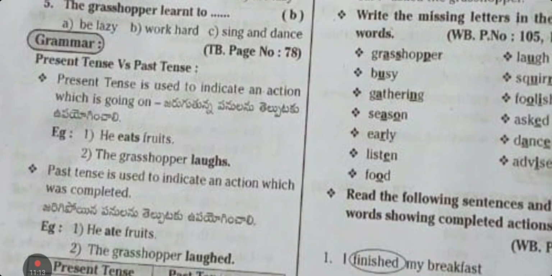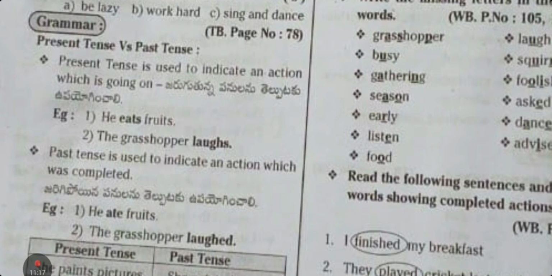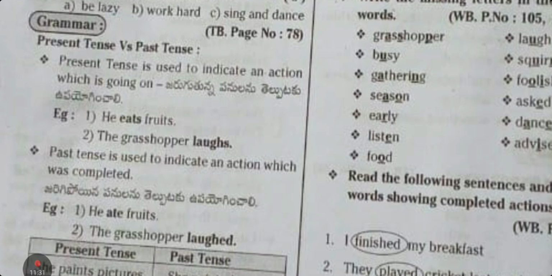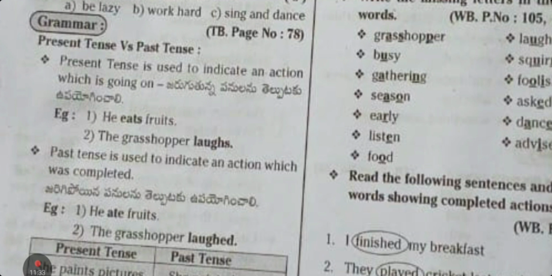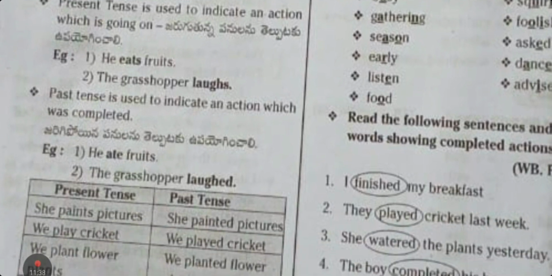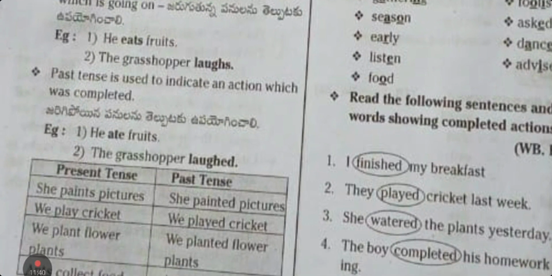Next, grammar. Present tense versus past tense. Present tense is used to indicate an action which is going on. Past tense is used to indicate an action which was completed. I explained in the last lesson. It is that only. Present tense examples. He eats fruits. The grasshopper laughs. Past tense. He ate fruits. The grasshopper laughed.